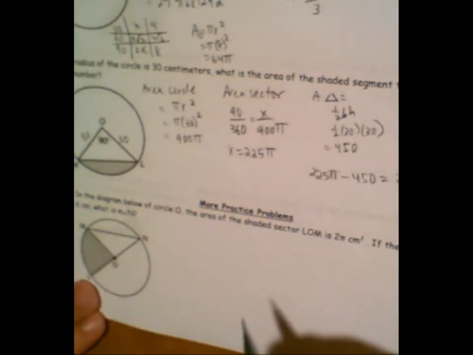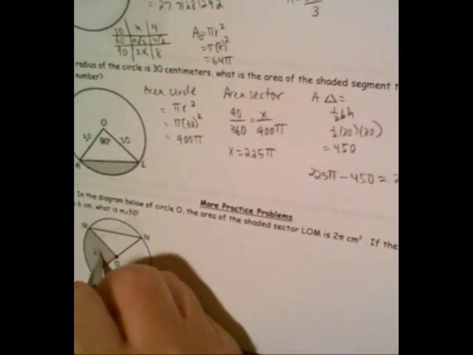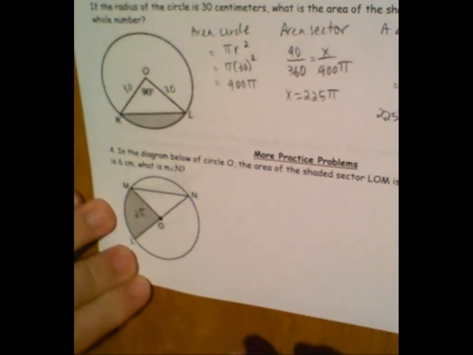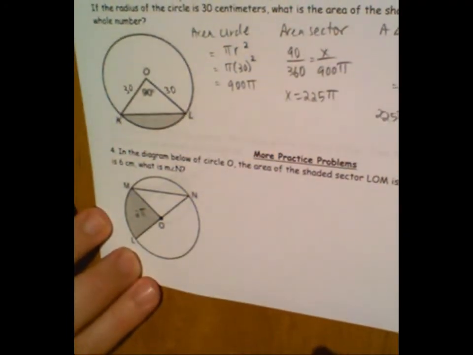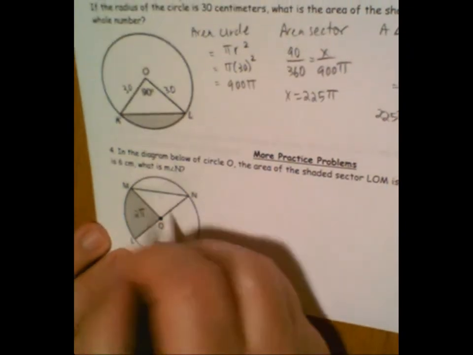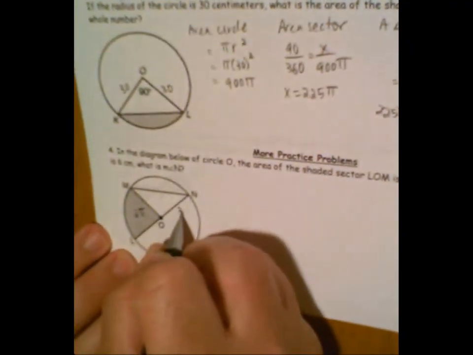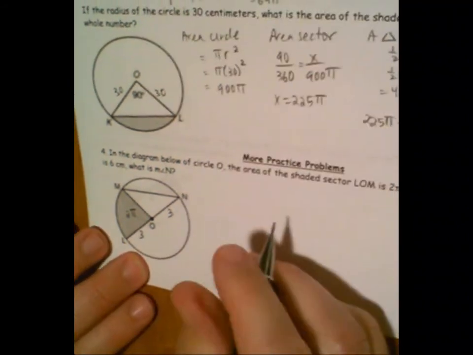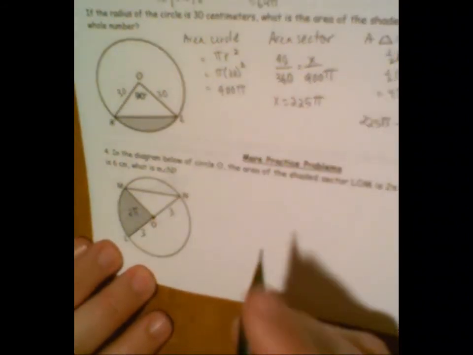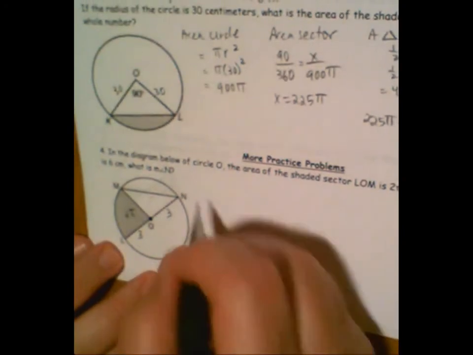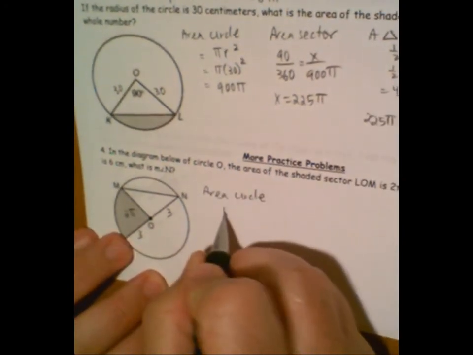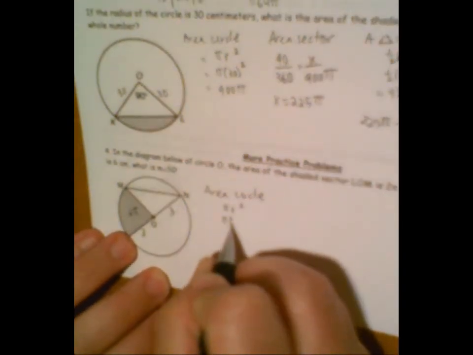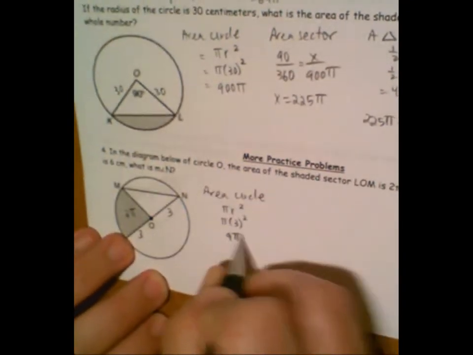What is the measure of angle N? The area of the shaded sector, LOM, is 2 pi. The length of NL is 6, and that's a diameter, and those are radii, and all radii are congruent. That's 3. So the area of the whole circle, pi r squared, pi times 3 squared is 9 pi.